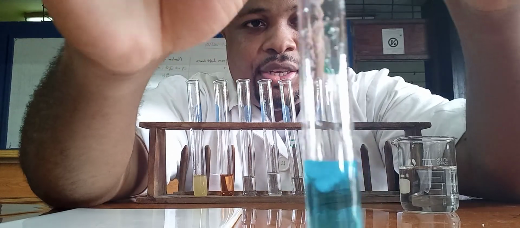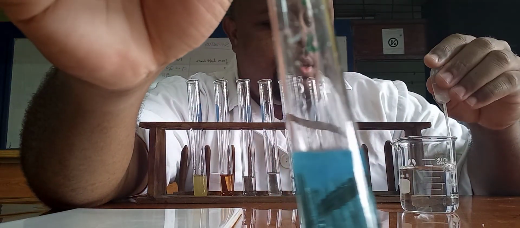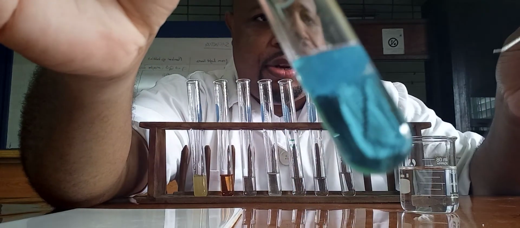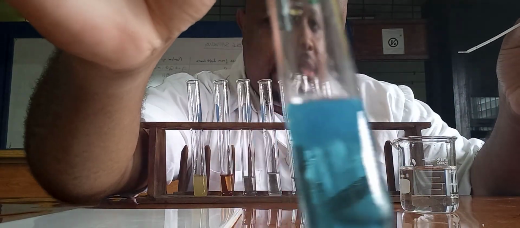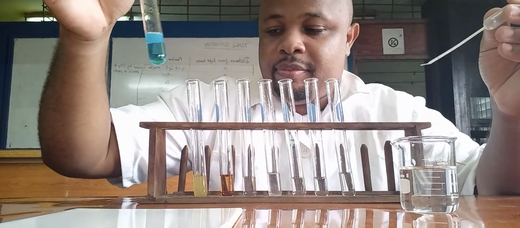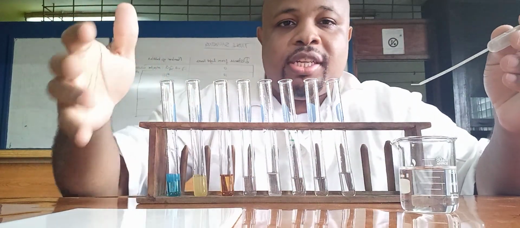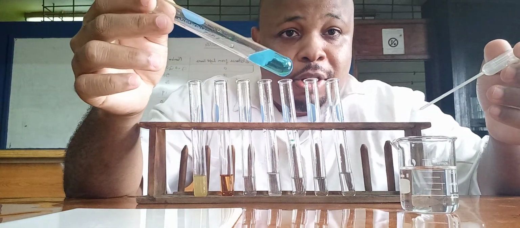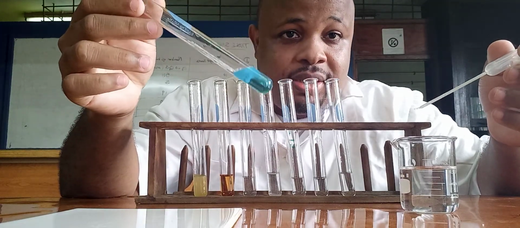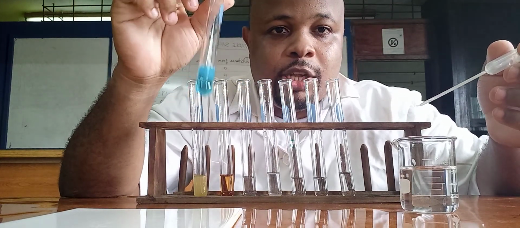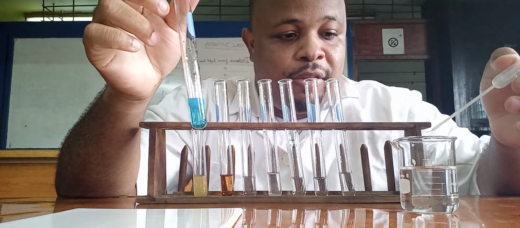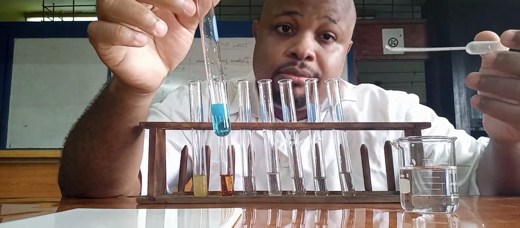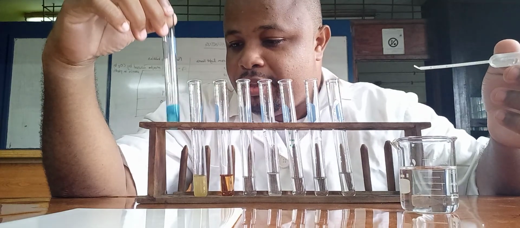Now you can see a precipitate being formed. Let me add a little more. Clearly there is a blue precipitate at the top. So based on this, you know that if you add a few drops of sodium hydroxide to your solution and you get a blue precipitate, that is indicating copper 2 sulfate. Whenever you add a few drops of sodium hydroxide to a solution, if you get the blue precipitate, it's copper sulfate.